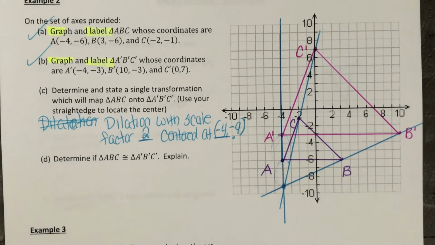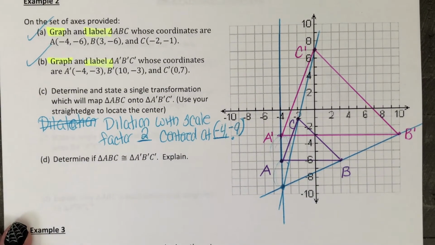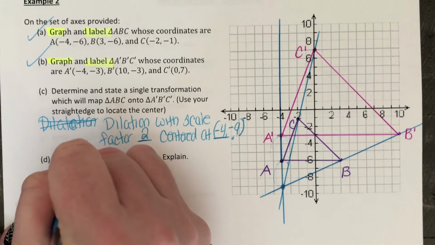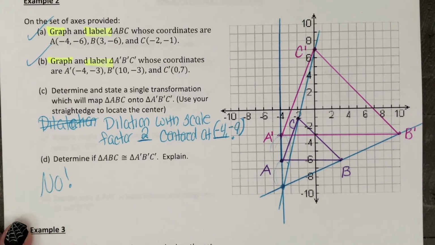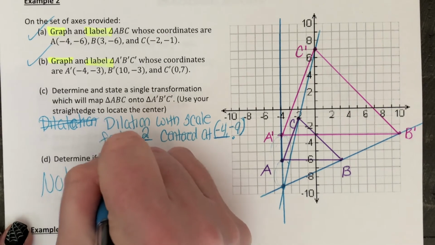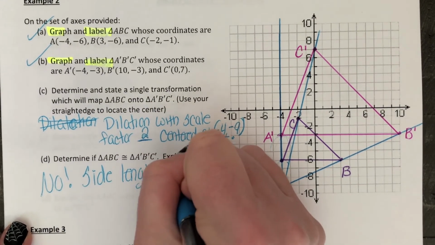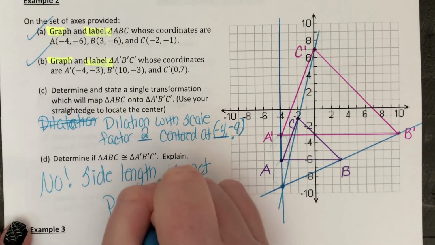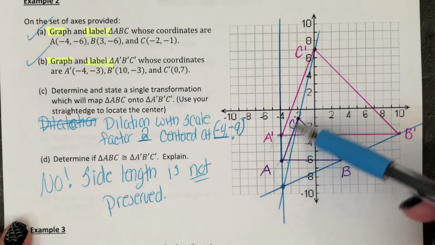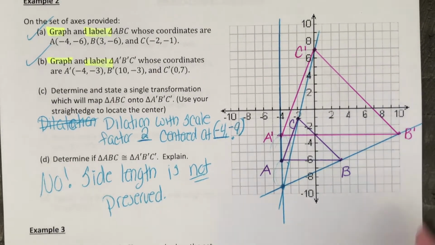And then part D, determine if those two triangles are congruent. They are absolutely not congruent. I'm going to say no, they are not congruent. How come, you ask? I'm going to say because side length is not preserved. So side length, again, you could say distance or segments. Side length is not preserved. Those side lengths are definitely different. I can see that my pre-image in purple is tiny and my image in pink is definitely much bigger. All right, so side length isn't preserved.